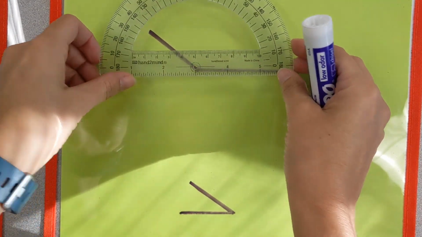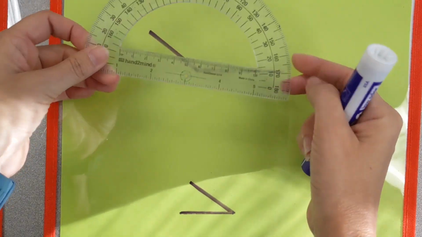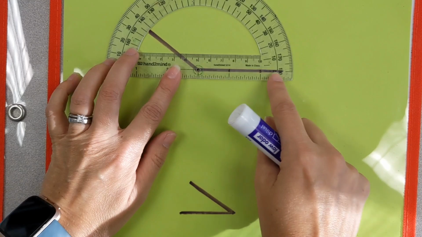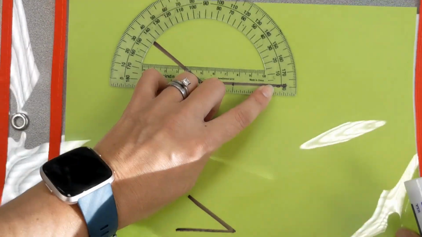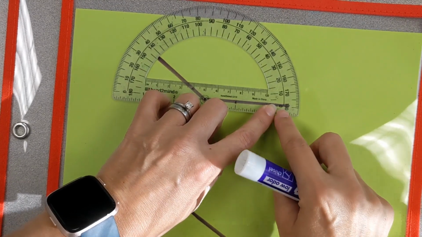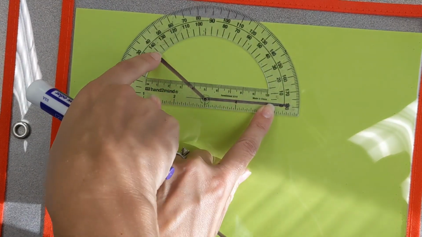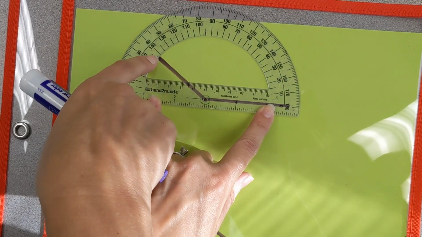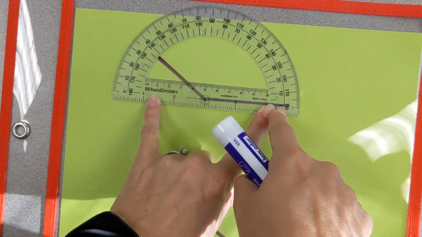To measure these angles, we're always going to put this center where the vertex is, where the two rays meet. So we're going to line that up. This part should be at the 0. See how the 0 is on the bottom in this case. So we're going to measure from 0 all the way. This goes to about 142 degrees. Okay? So we're using the bottom numbers because this ray is on 0.